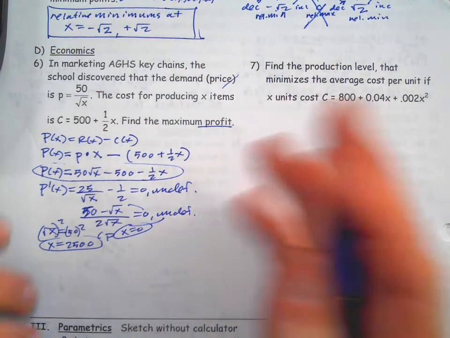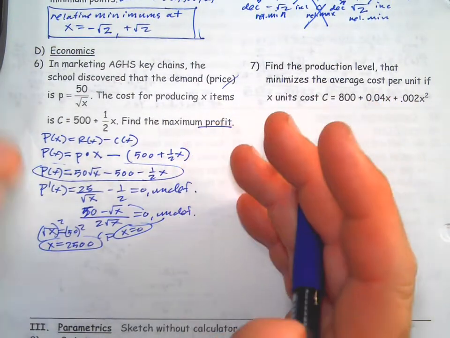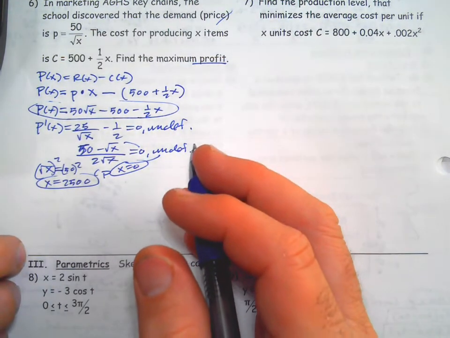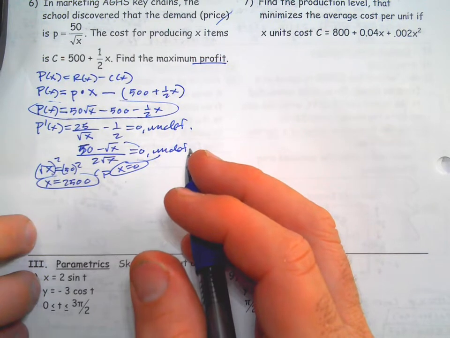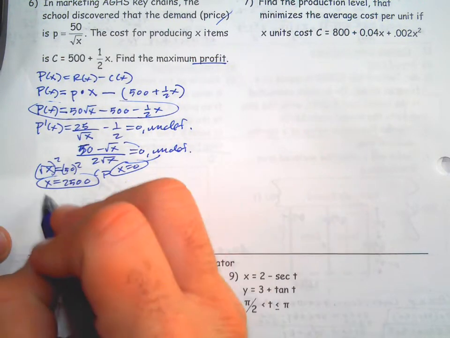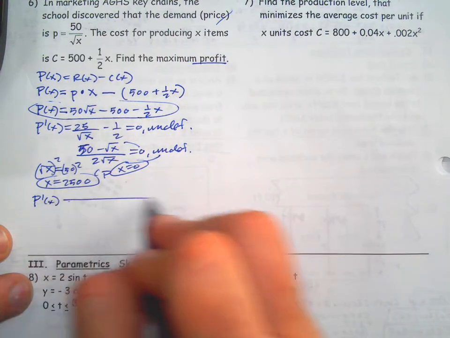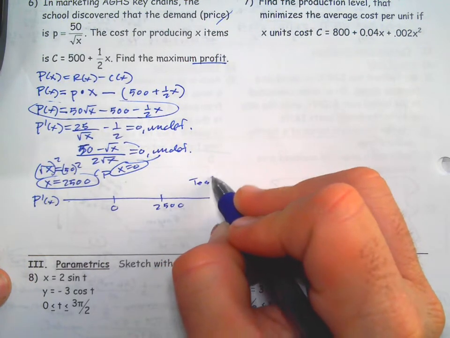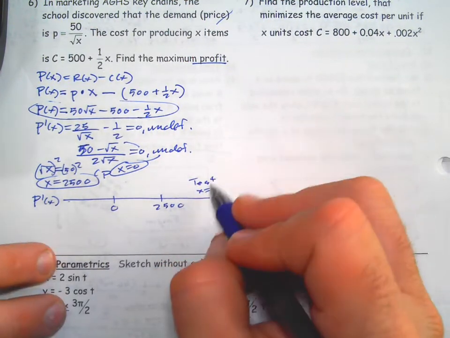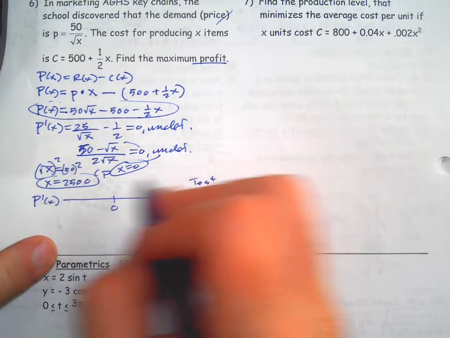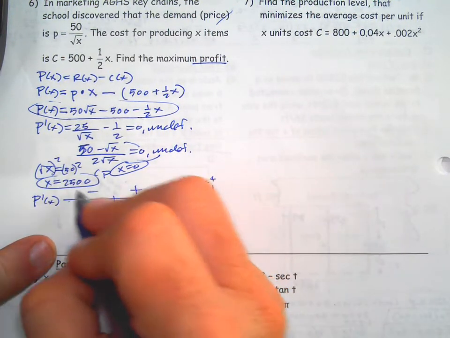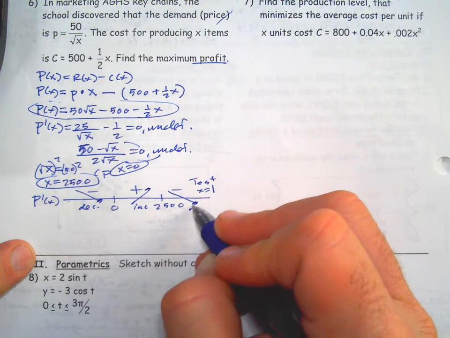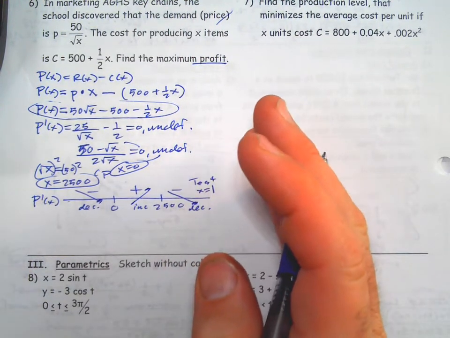Our endpoints: we can't make negative items, but there is no upper endpoint. So this is one of those where we can't really use the extreme value theorem. We're going to settle for the first derivative test, but I'm going to ask you to justify it on your test. So let's do p prime. We've got 0, we've got 2500. Test x equals 1, that'd be easy. That'd be 49 over 2, that'd be positive, then negative, negative. Decreasing, increasing, decreasing.